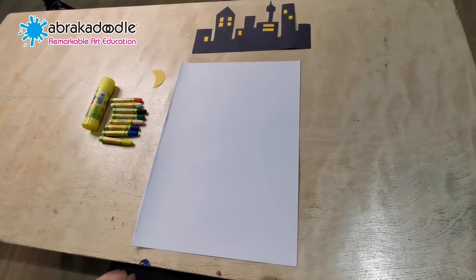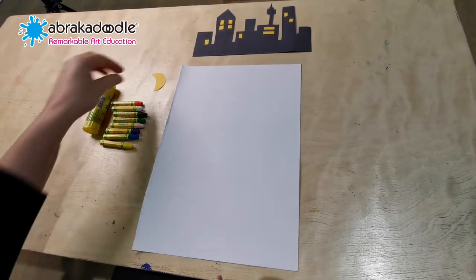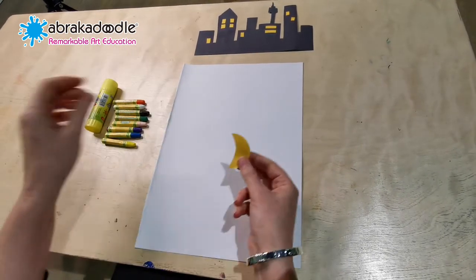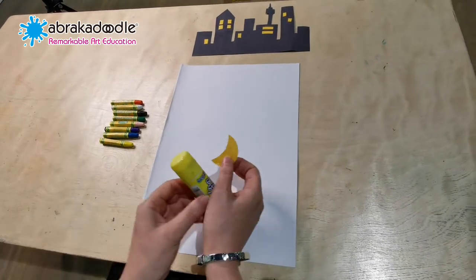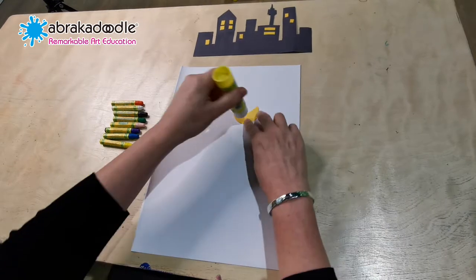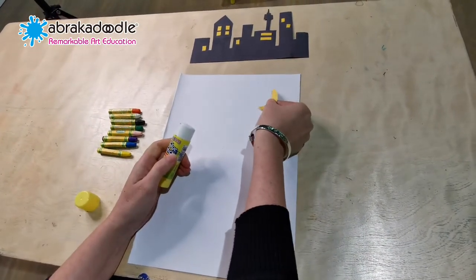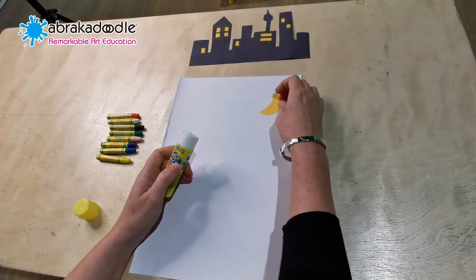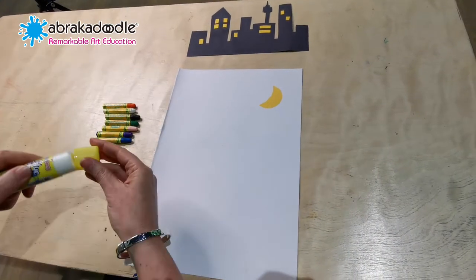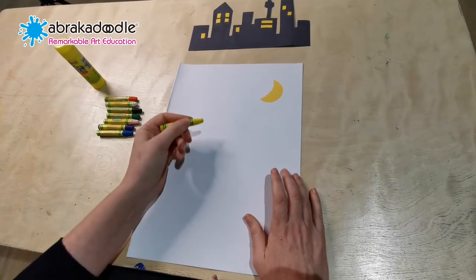Now I'm going to create my starry night sky, but before I do, I'm going to add my moon. Now I have cut out a crescent shape from some yellow paper, and I'm going to think about where I want to place it. I might place my crescent moon somewhere like that, up high in the sky. Then I'm going to use my oil pastels to show you how we can add some stars.